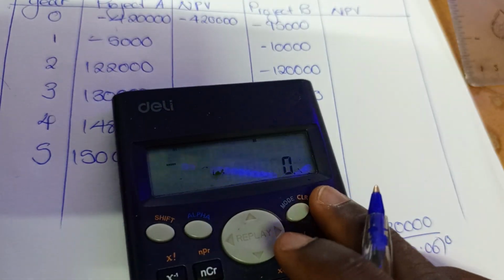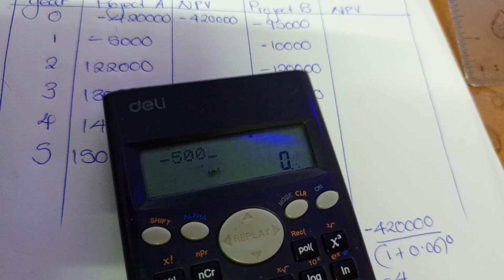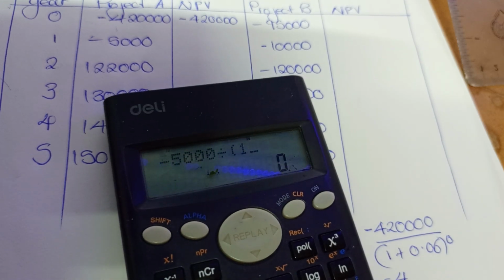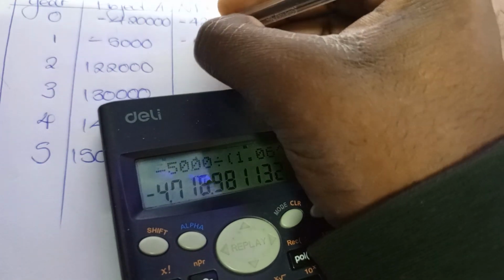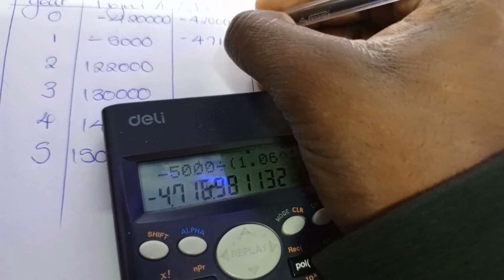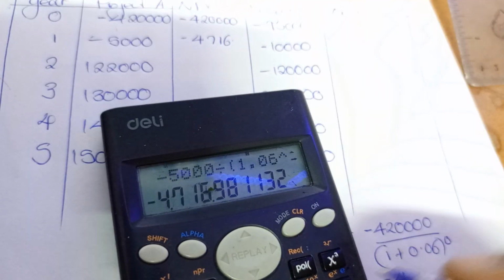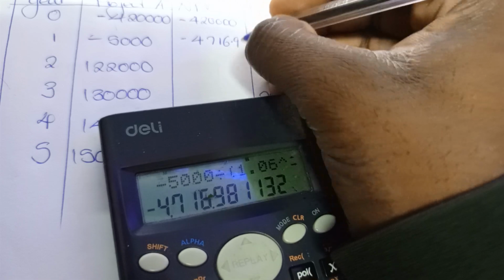Then we go directly again: negative 5,000 divided by 1.06 to the power 1 gives you negative 4,716.98.